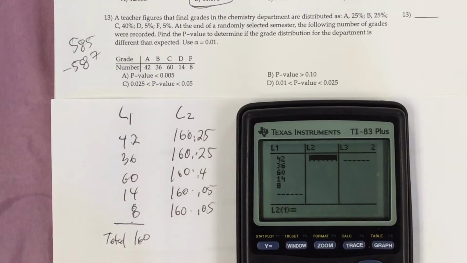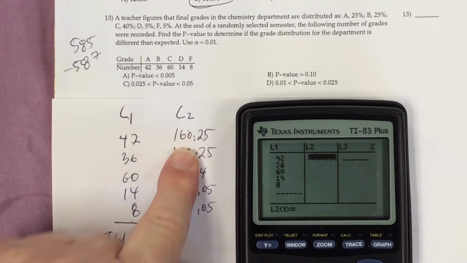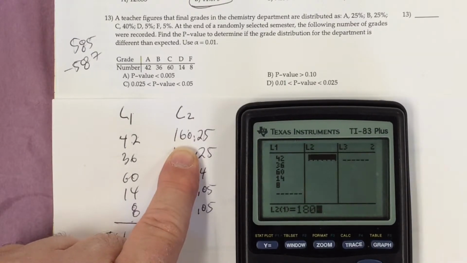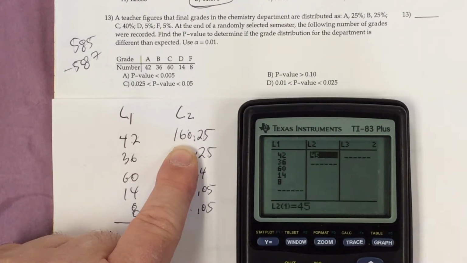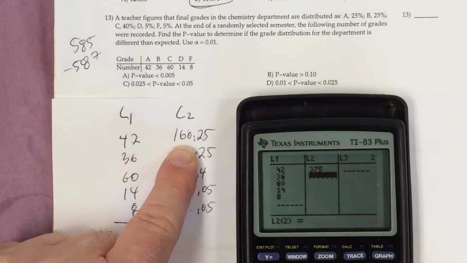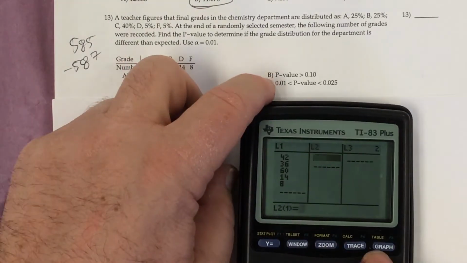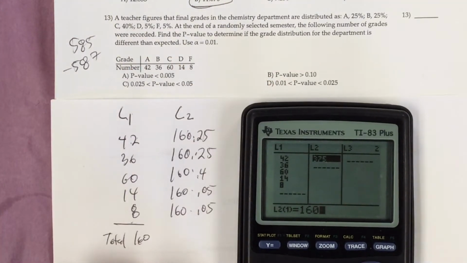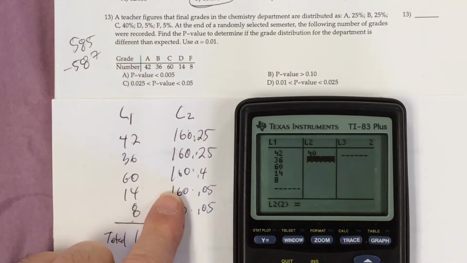And then here I'm going to have, watch how I do this now. I'm going to take the total from here and multiply it by the percentage of what we expect the expected value to be. That'll be 160 times 0.25. Enter. It gives me the value, 40, should be, hold on. Try that again. 160 times 0.25. Let's try that again. For some reason it's not giving me what I'm expecting. 160 times 0.25. 40. Okay, that's better.